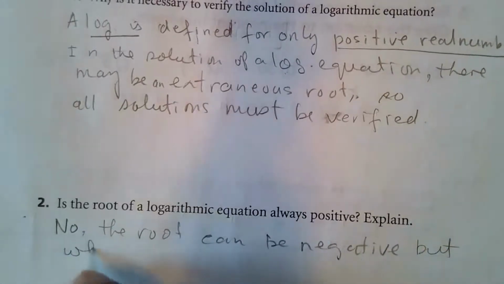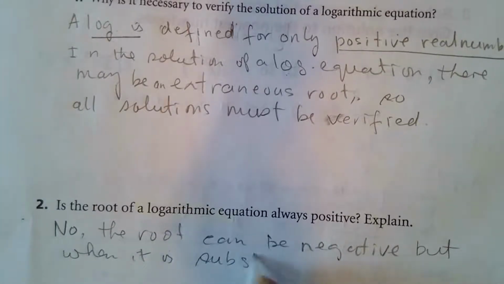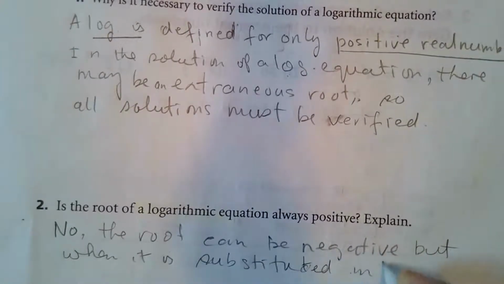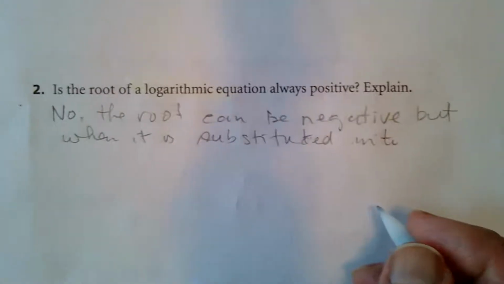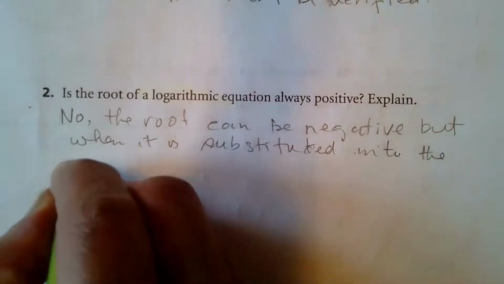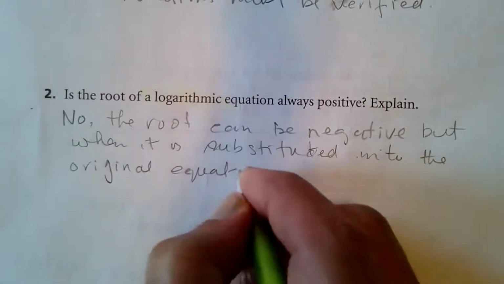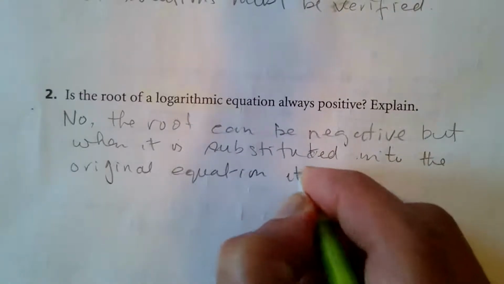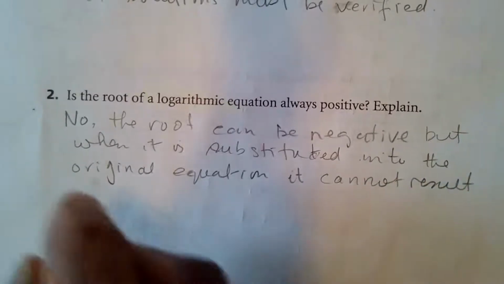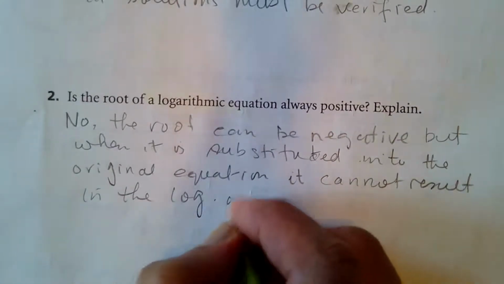But when it is substituted into the original equation, it cannot result in the log of a negative number.